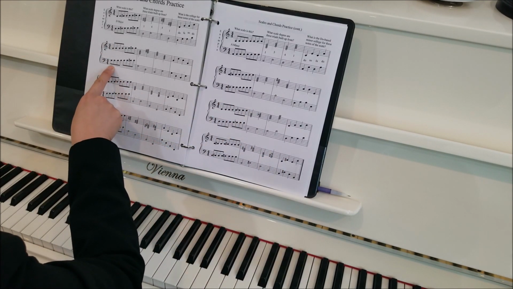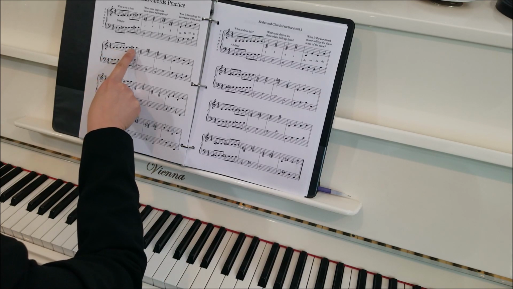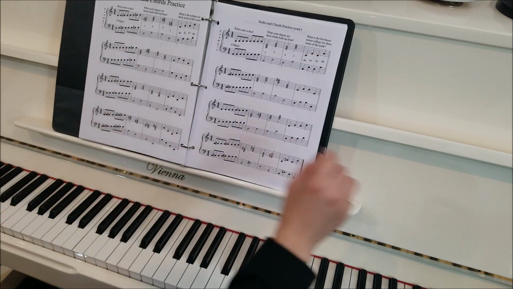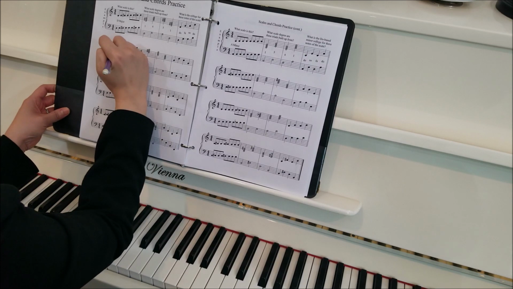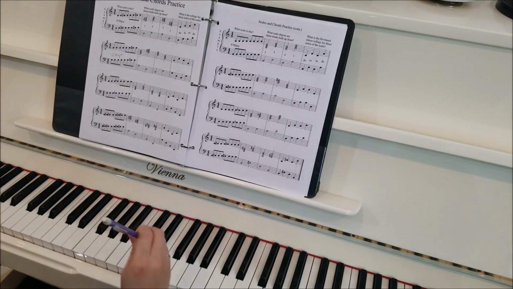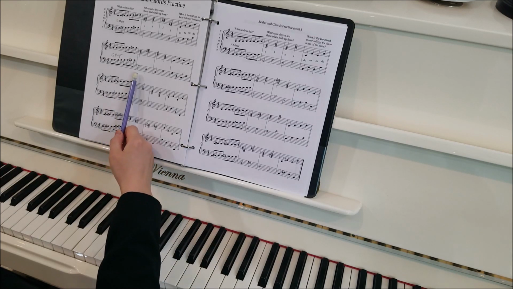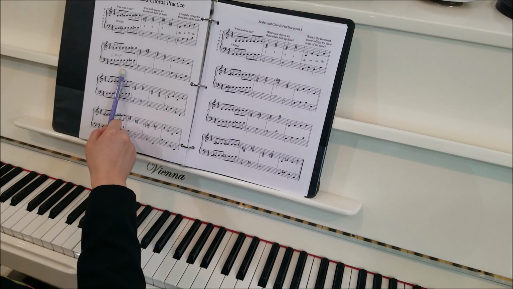All right, so let's try our first one. We are starting on G, and we have 1 sharp, F sharp. So what scale is this? This is our G major scale. So we're in the key of G, or G major scale.